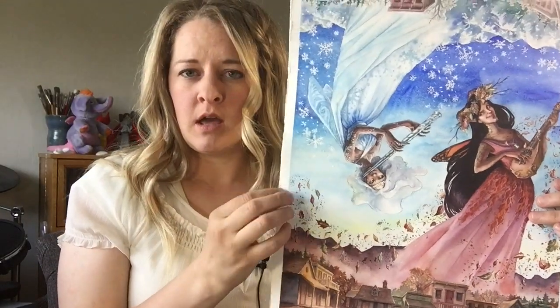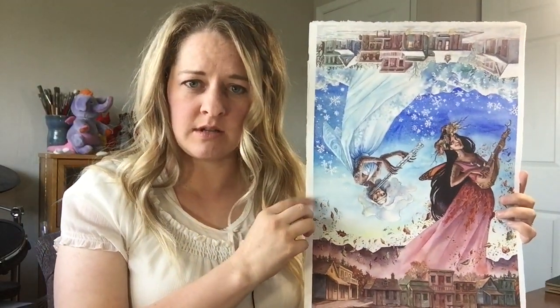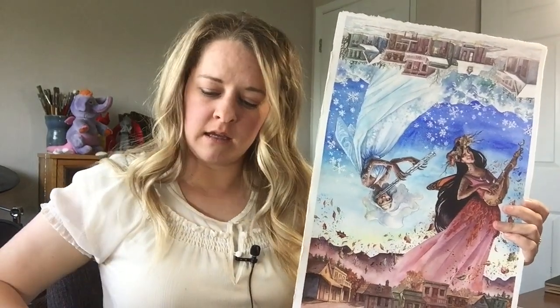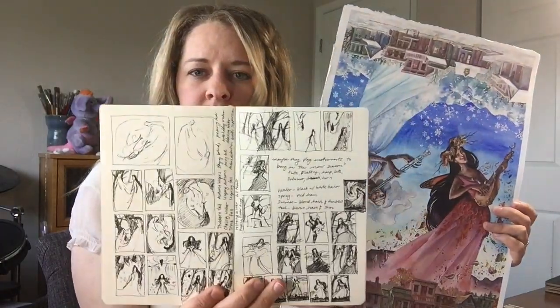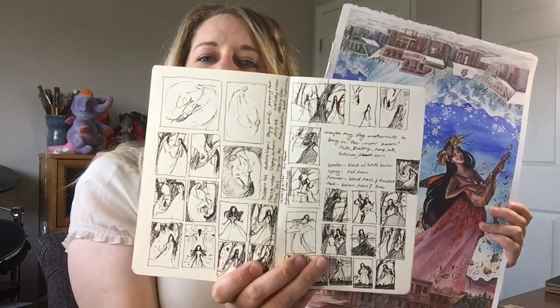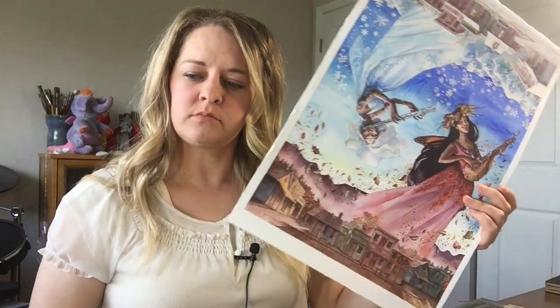Okay, time to talk about thumbnails. First of all, I want to show you my page of thumbnails, which also has a little bit of extra brainstorming for the Fall Fairy illustration. I showed you that illustration in the first video. I'll show it to you again so you can see the difference. So here's the picture, how it turned out at the end. And here is my page of thumbnails. I did these ones in my sketchbook to figure out this picture. So let me just show you some of my thought process.